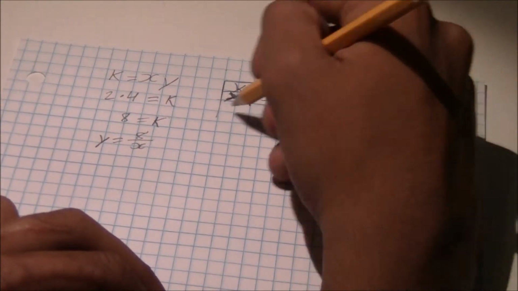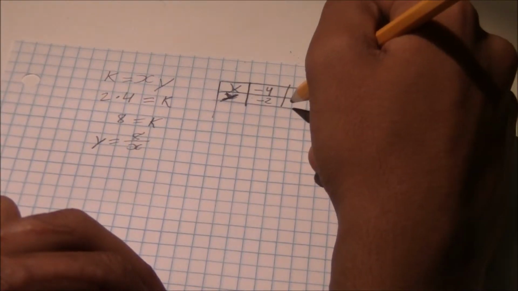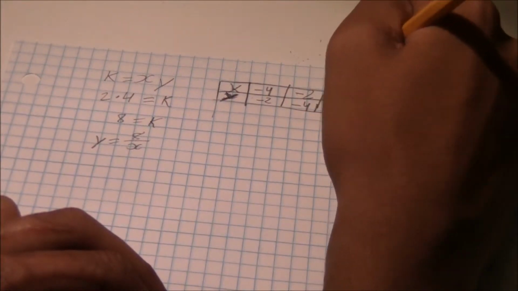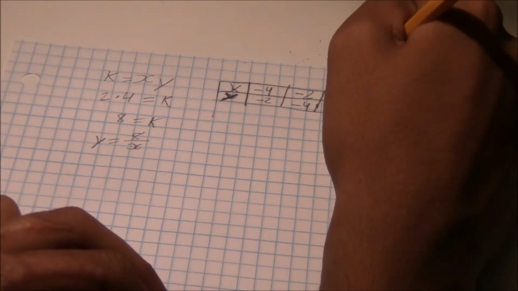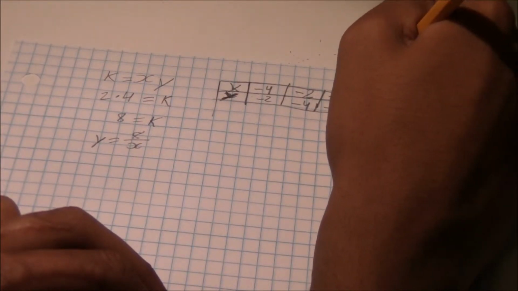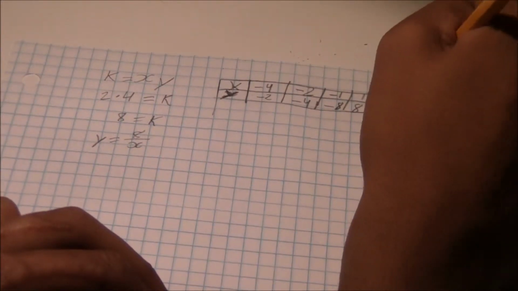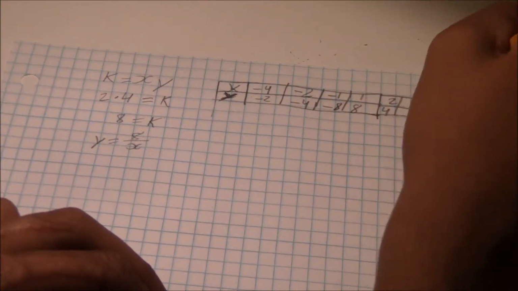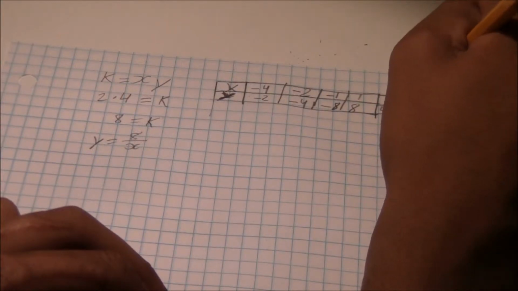Then you put -2 in here, and you would get -4. Then you have -1, and you would get -8, then 1, 8, 2, 4, 4, 2.